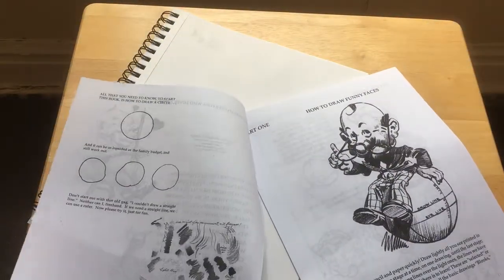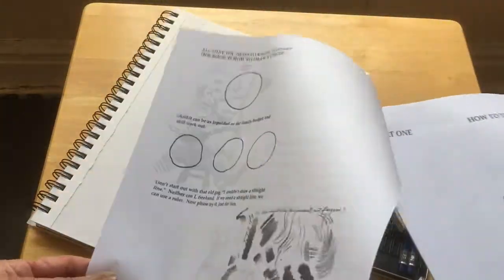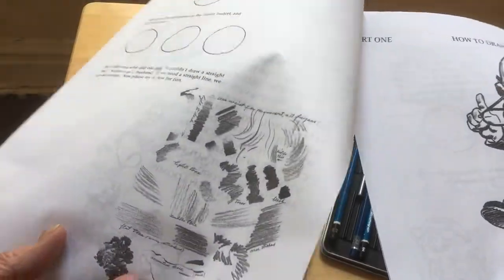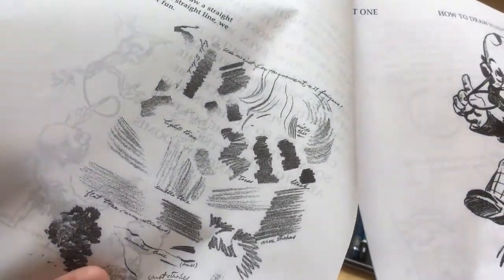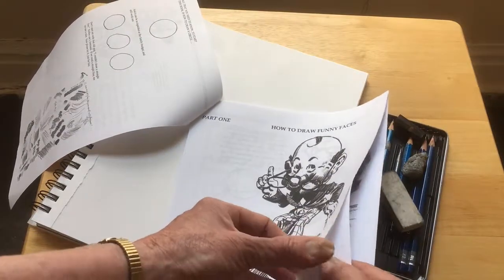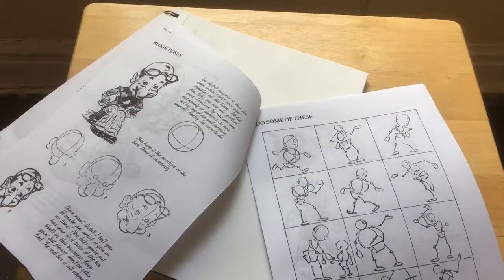I love how he talks about, he says, all you need to do is know how to draw a circle, and don't tell me I can't draw a straight line, because I can't either freehand. If I need a straight line, I use a ruler. So there you go. He says just draw the best that you can and go from there. He also gives a little tutorial on different pencil strokes.